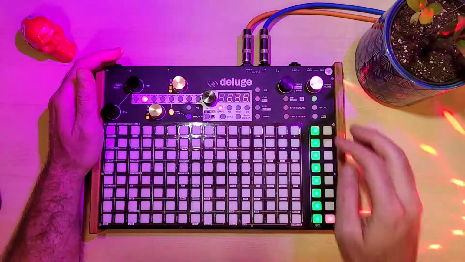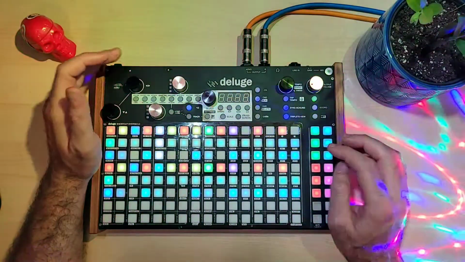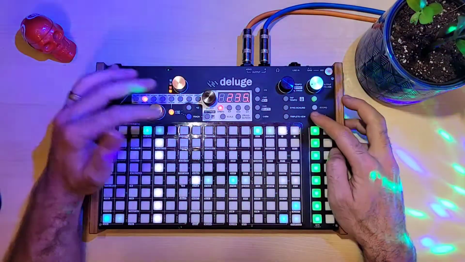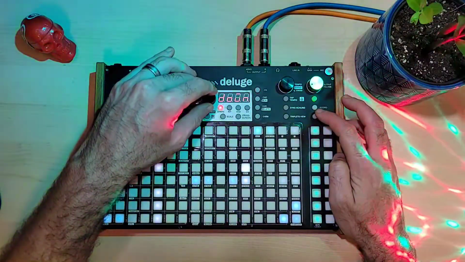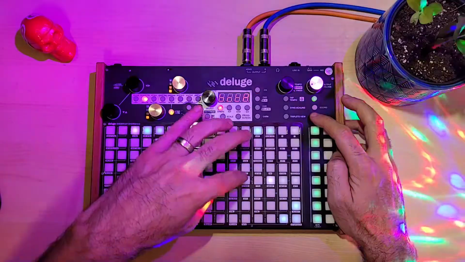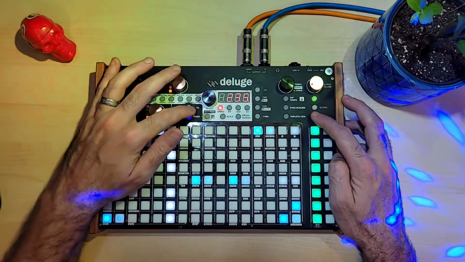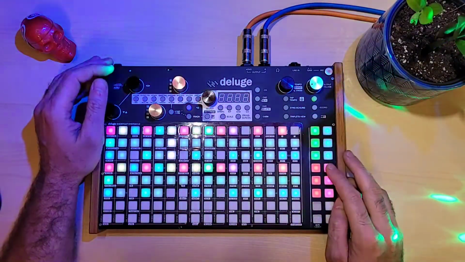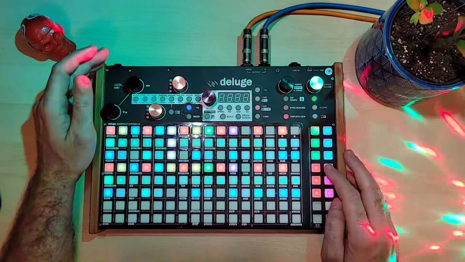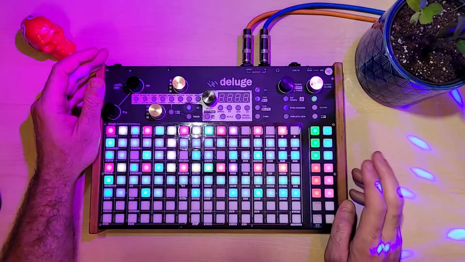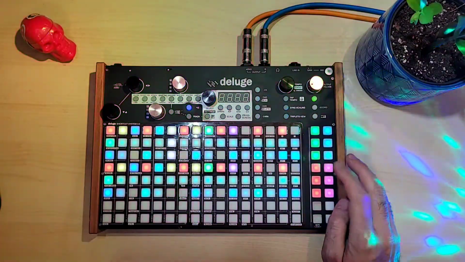And now let's actually add an ARP to this guy. There you go. So now when we switch to this, this is kind of the wacky party pattern. Let's switch to the more low-key, simple one.